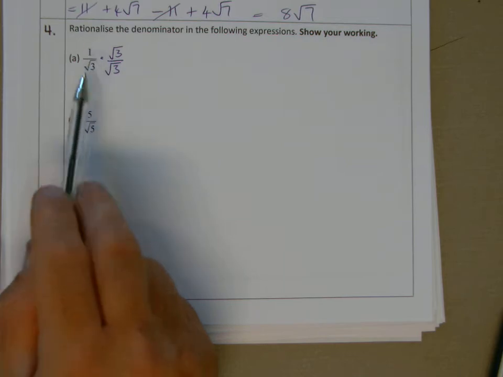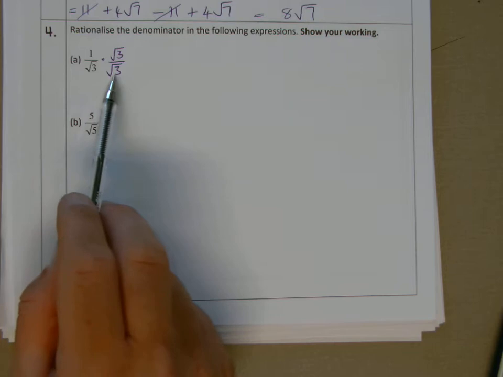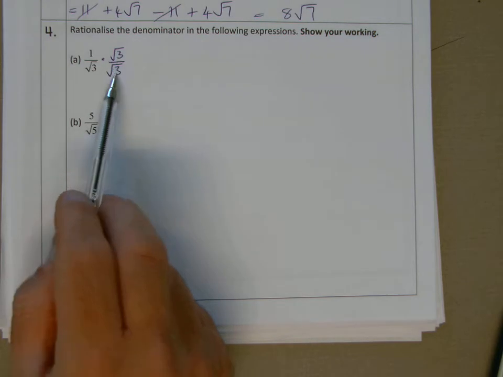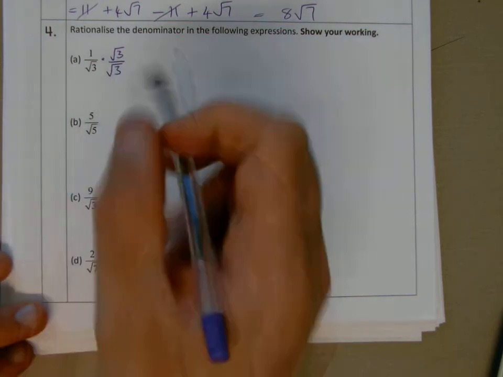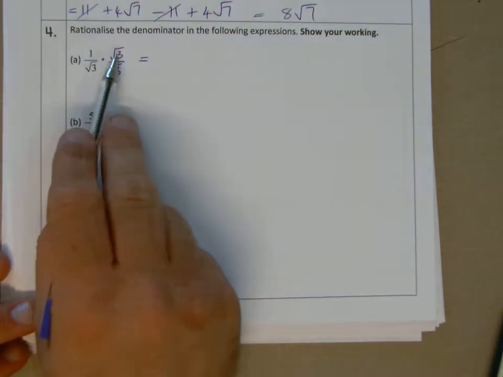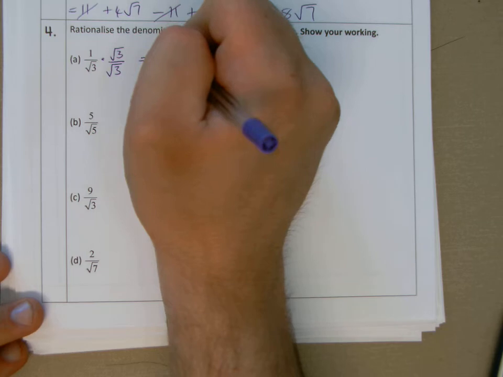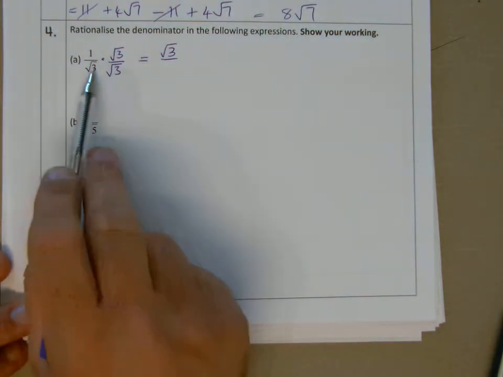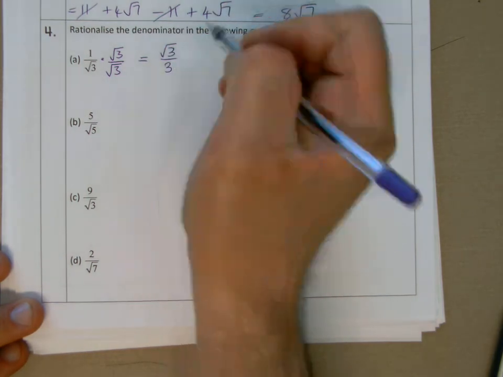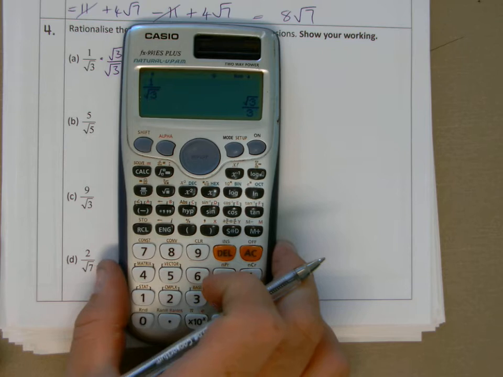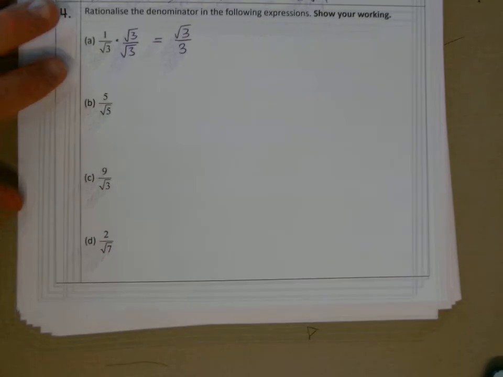If I times by 1, it doesn't change it. It's still 1 over root 3. So I haven't broken any rules. I'm just timesing it by 1, and it stays the same, but I'm writing 1 as root 3 over root 3. If you then do the multiplication, 1 times root 3 is root 3. On the bottom, root 3 times root 3, well, remember, root times itself is just the number inside that root. So we get what the answer was on the calculator, but we've shown our workings, which is what's necessary.